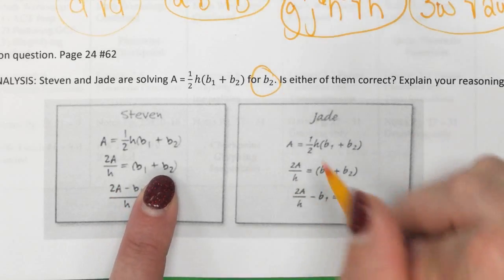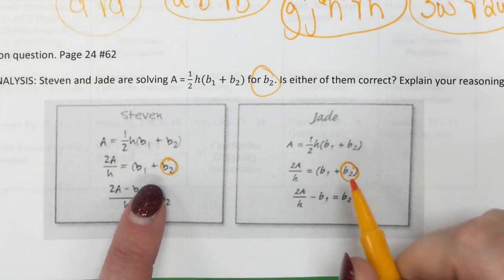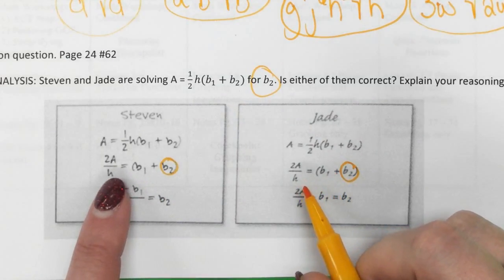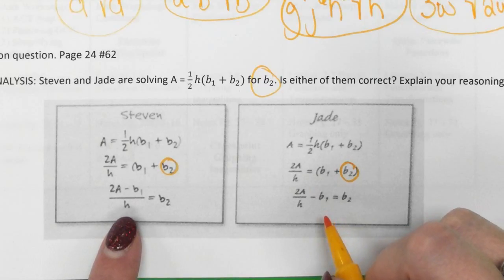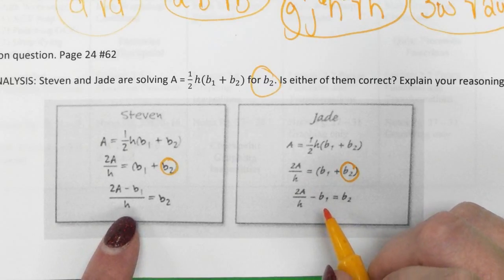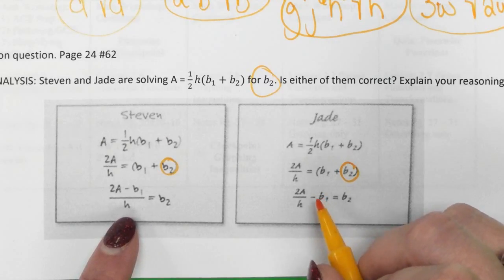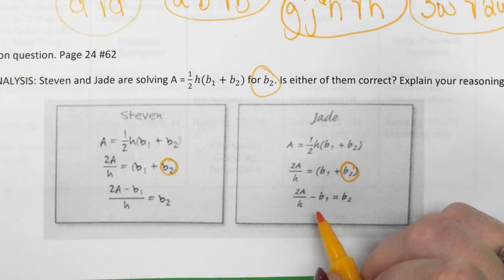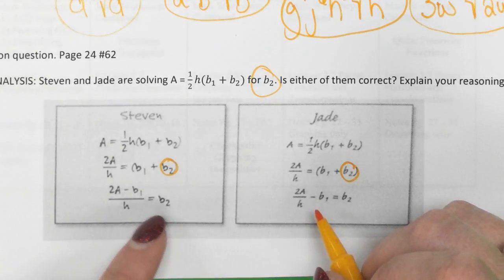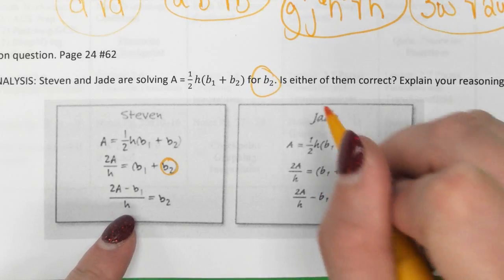Okay. All right. So we're getting B to the 2, right? Are y'all okay with that? So how would you move this B to the 1 over, guys? You'd subtract it, right? So who subtracted it correctly? Stephen or Jade or neither one of them or both of them? What do you think? Jade, why? Very good, very good.